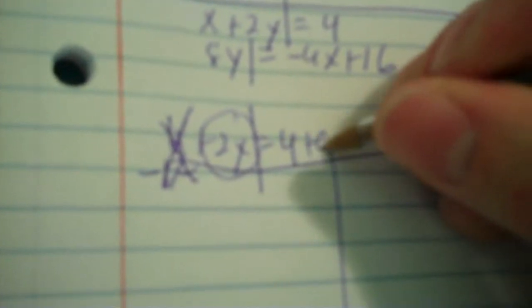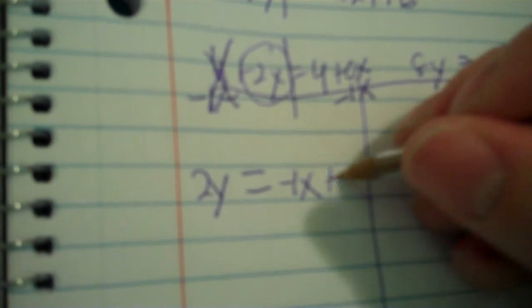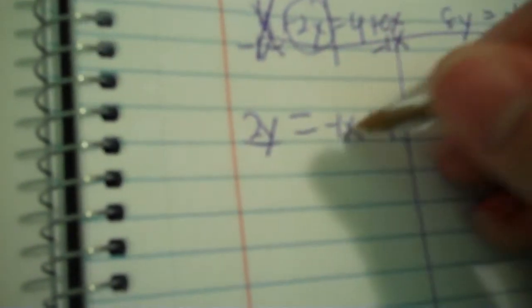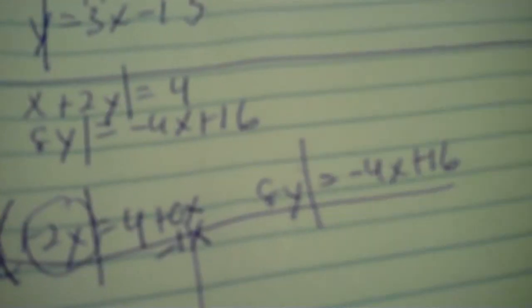Okay, my y is positive, so I need to subtract the 1x. Make a 0x and subtract 1x from there. Line up your equals, you have 2y. 0 take away 1 is negative 1x plus 4. Divide by 2. Now that's a decimal, so I leave it as a fraction. Plus 2. M and b.